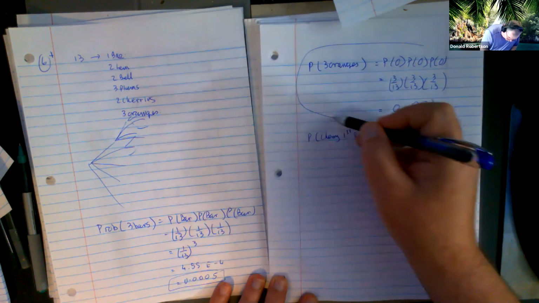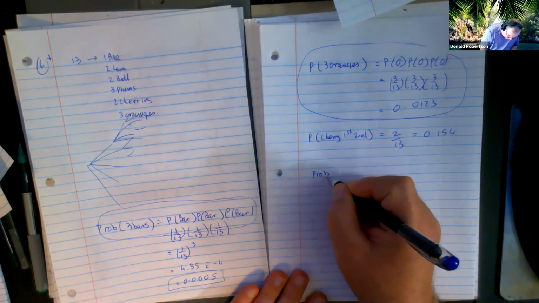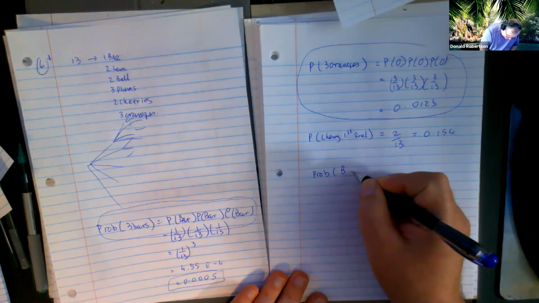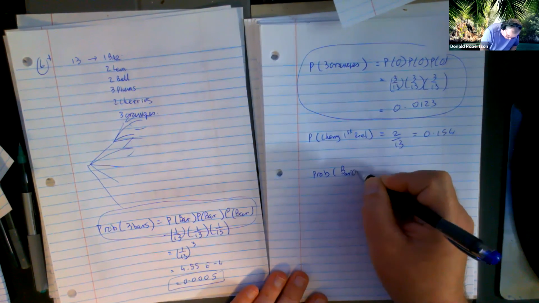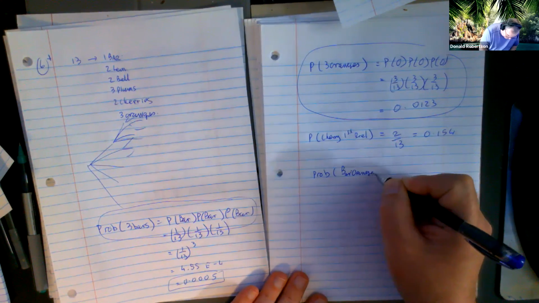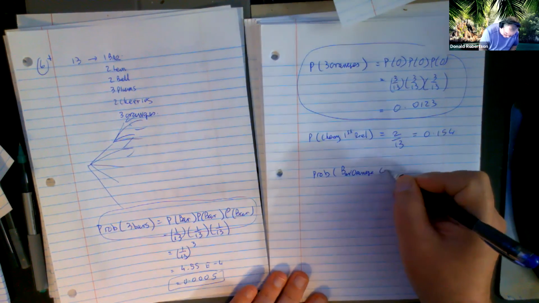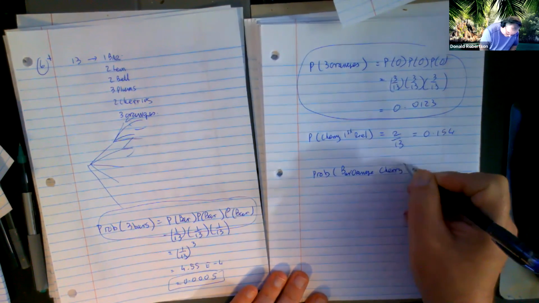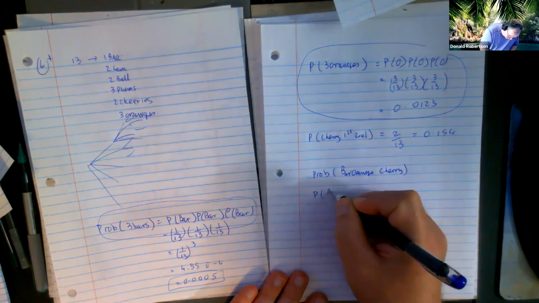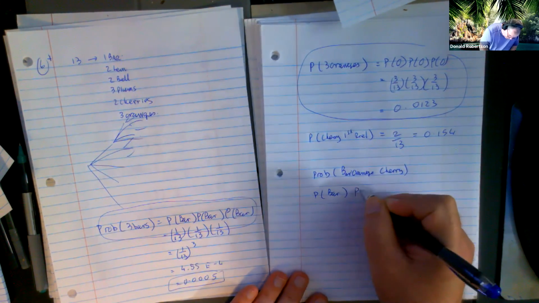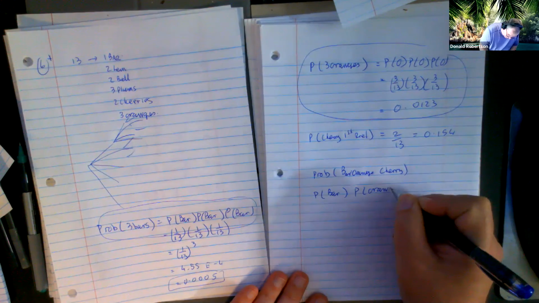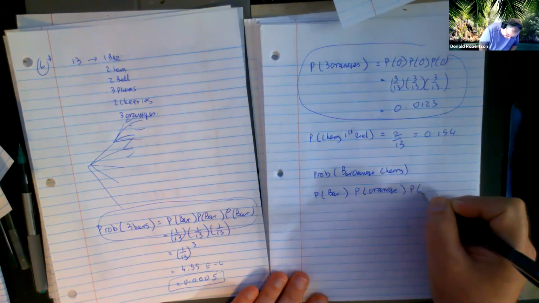I mean, I could even do a funny one like this. What's the probability that I get a bar, then the orange, and then a cherry? That's the probability that you get a bar, multiplied by the probability that you get an orange, multiplied by the probability that you get a cherry.